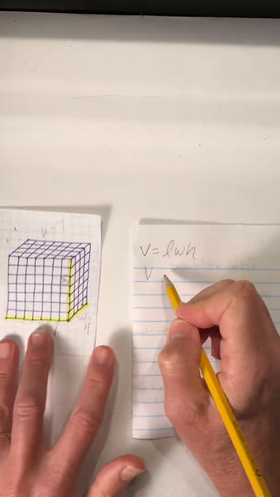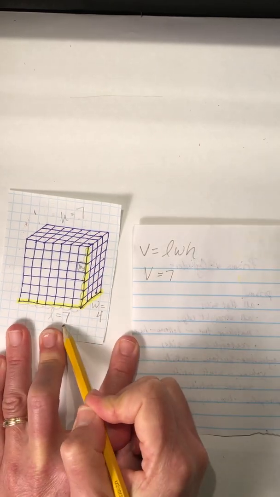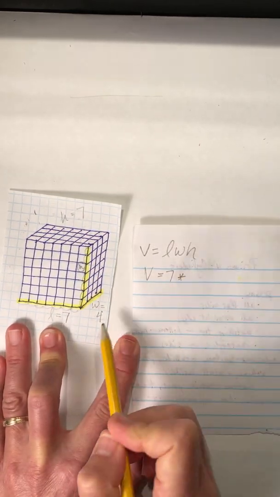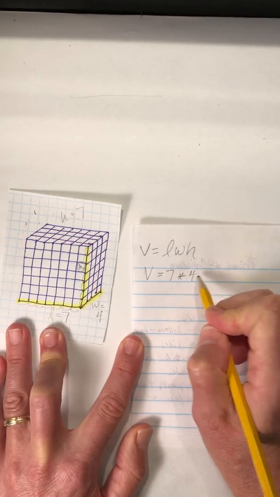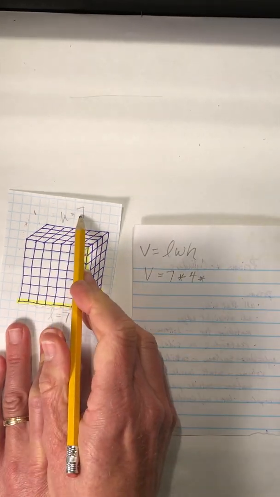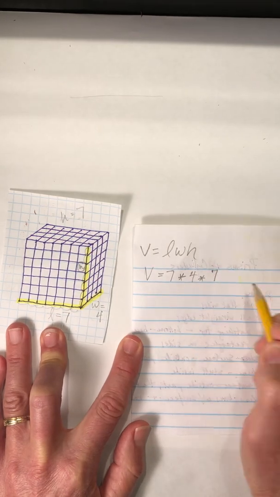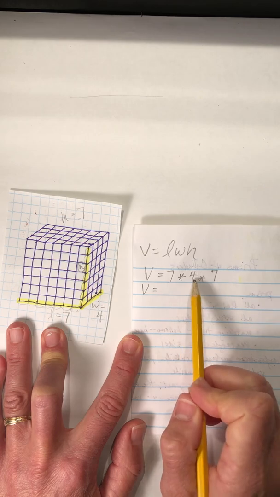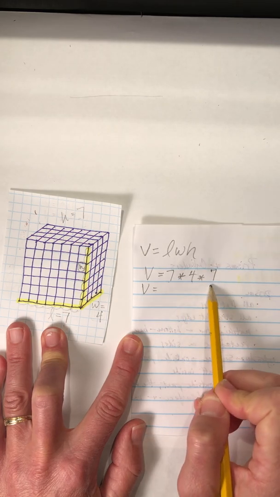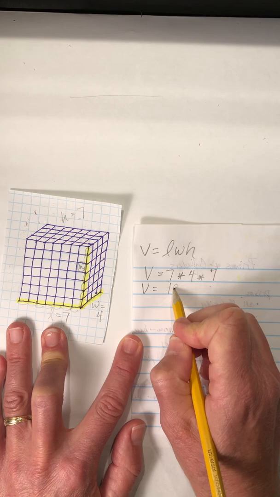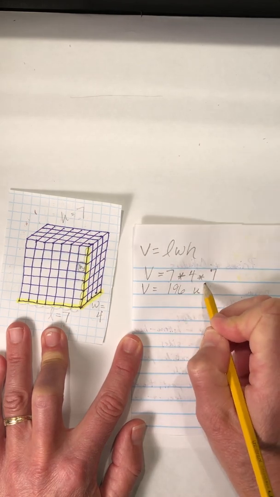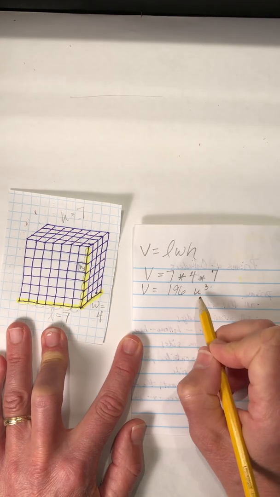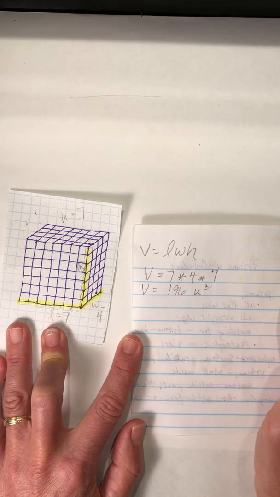So if my length is 7, I got that from here, and my width is 4, that guy's gonna go in there, and my height is also 7, I can multiply all three of those numbers together, and you of course are welcome to use a calculator on this. So I've got 7 times 4 times 7, and I have 196 units cubed, or we can read that as cubic units.